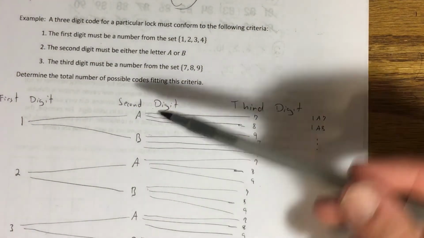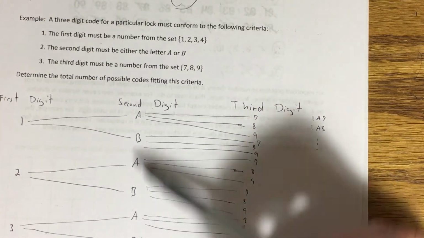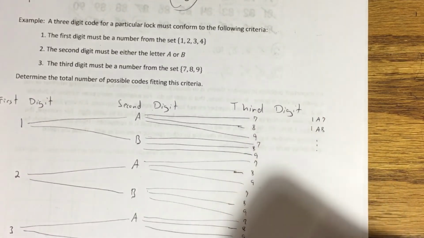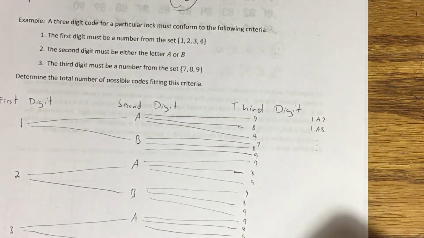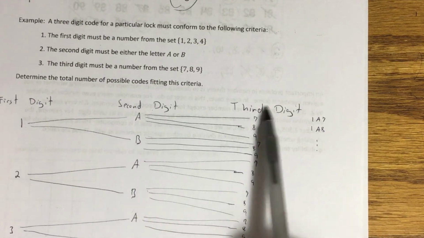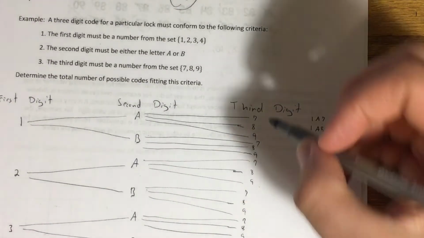Remember before, when we looked at this second column, I said that there were 4 groups of 2 appearing here. 4 groups of 2 letters, A, B, A, B, A, B, A, B. That amounts to 8 possibilities. Each one of those branches off into a group of 3. 8 groups of 3 appearing here.